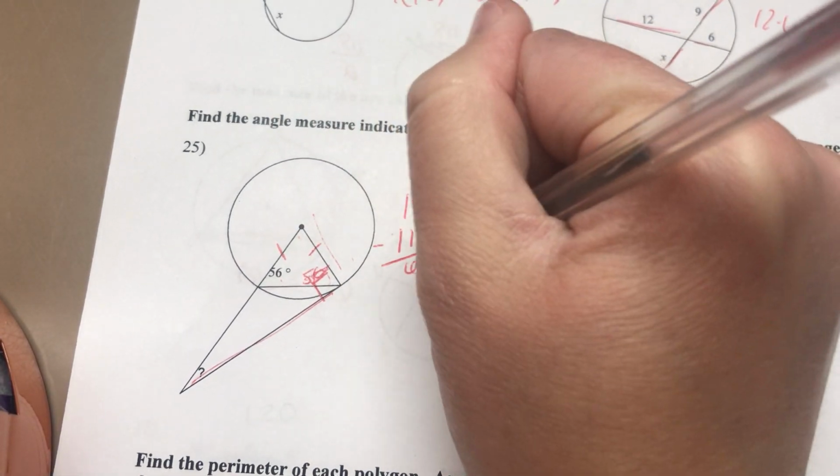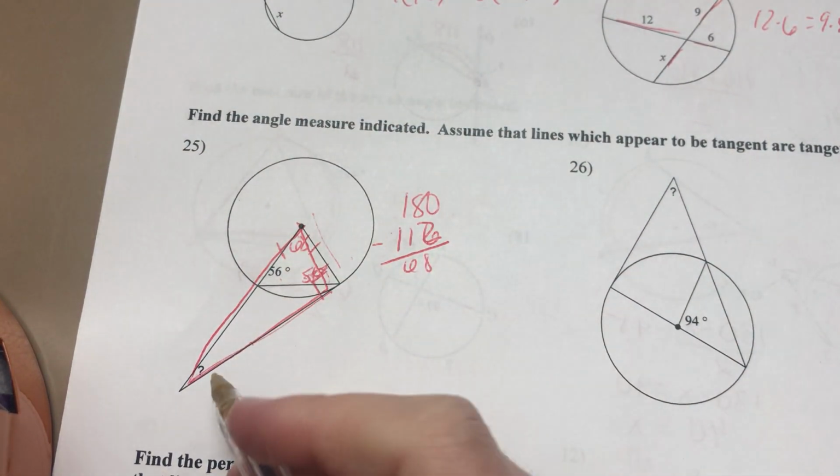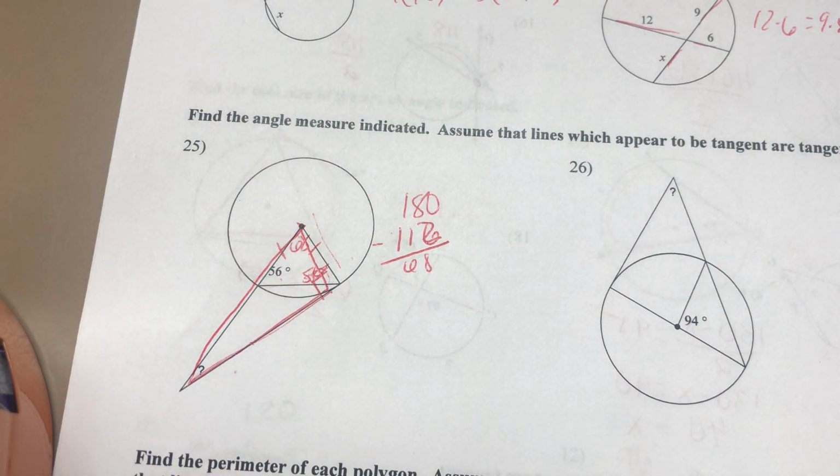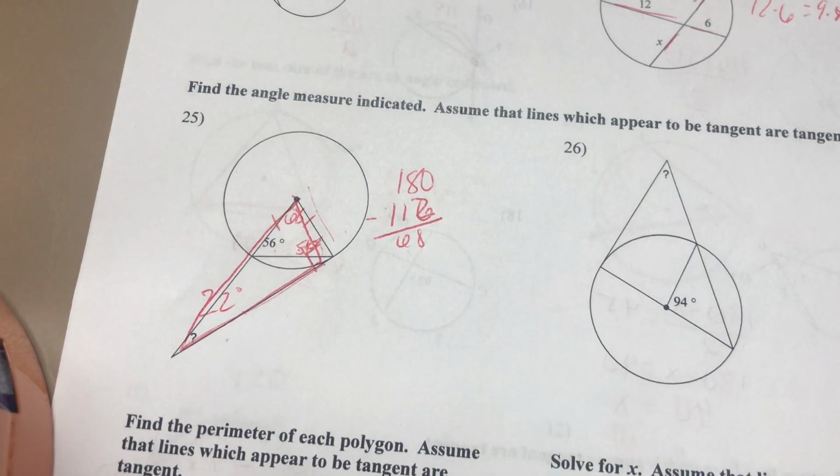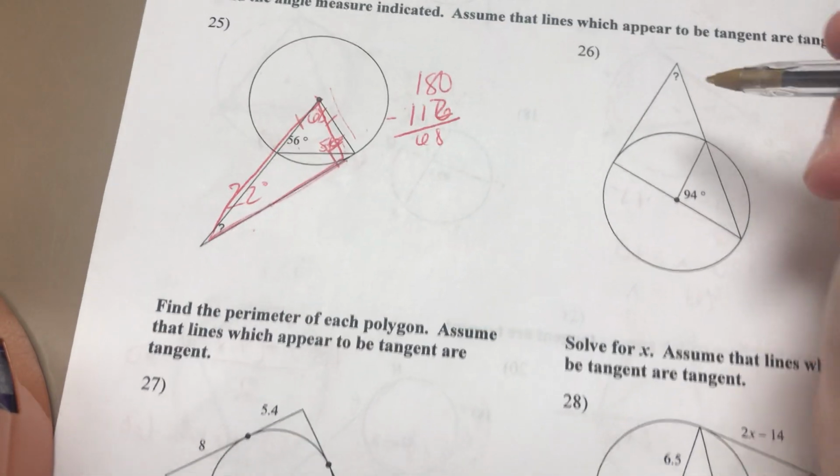68. So I have 68 degrees there, and then this right triangle would leave me with that by doing 180 minus 68 and 90. I think it's 22. I'm right, it's 22. But I like to check with that. All right, 3 to go, and these 3 are quick.